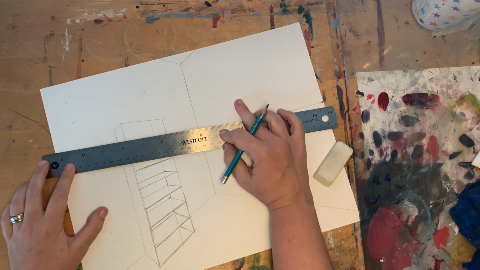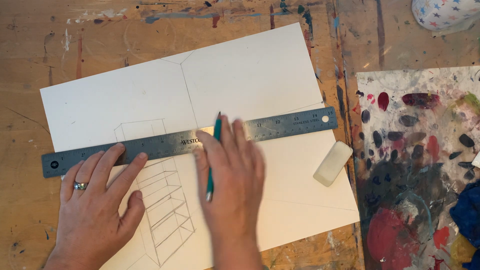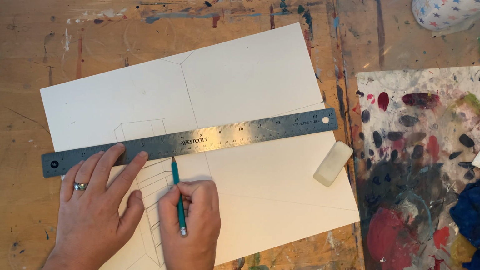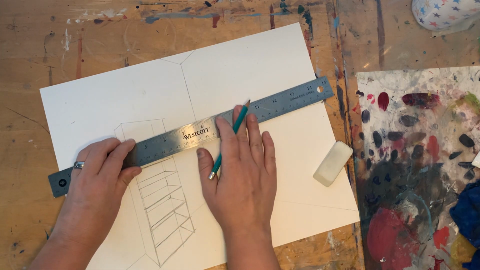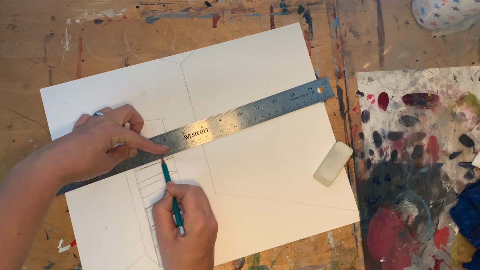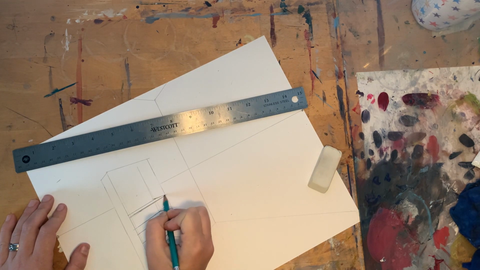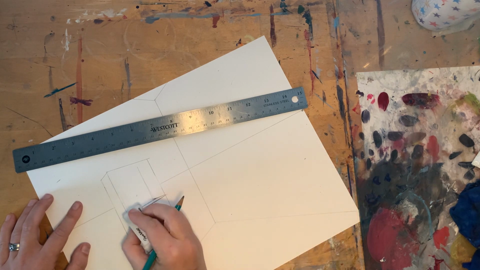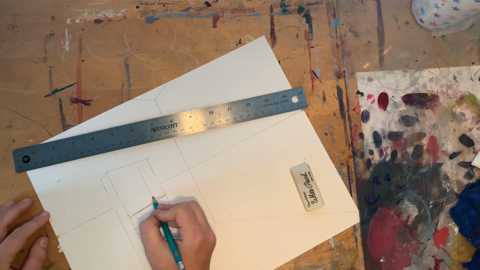We're going to start to barely see the top, or the bottom, because we're getting close to the eye level. Sometimes if you're a little bit off, it throws the whole thing off.